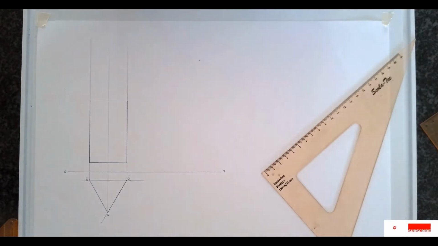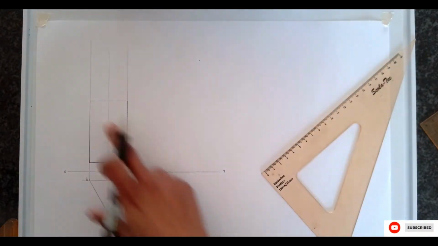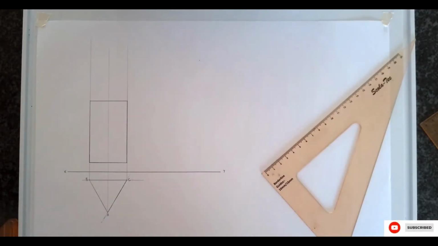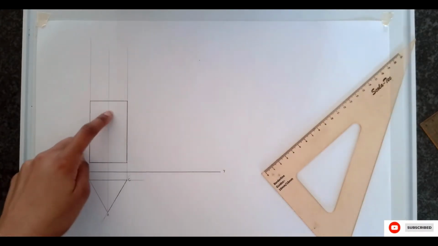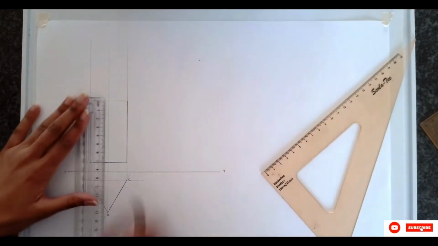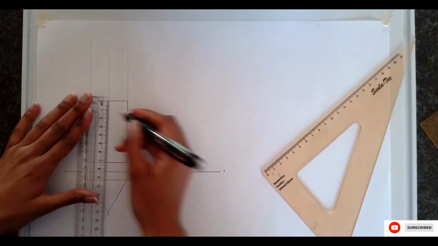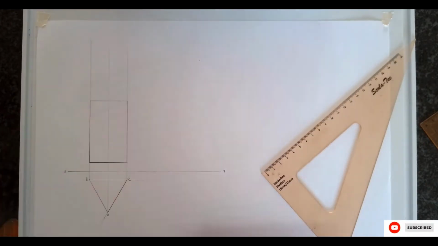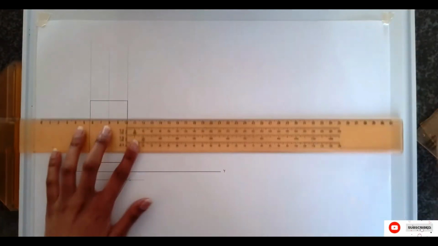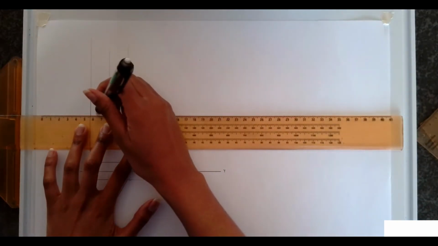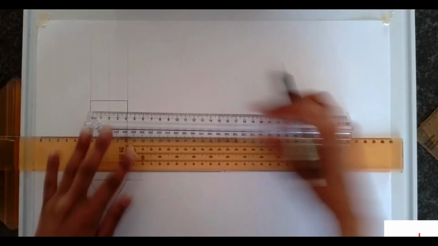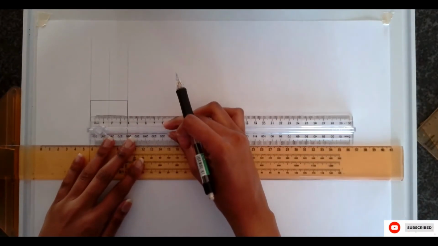So with that, we'll now draw the smaller triangular prism, and we are told that it's 17 down, and then it has a size of 32, 16, 17. So each side is 16.